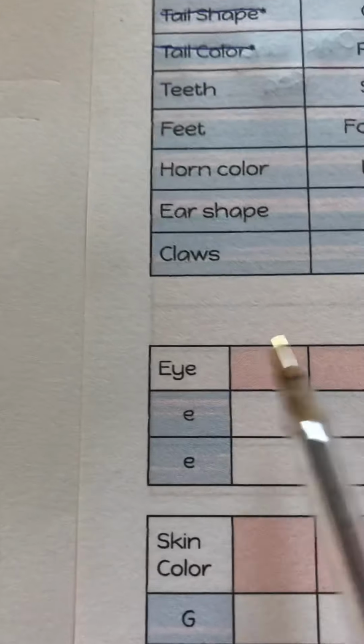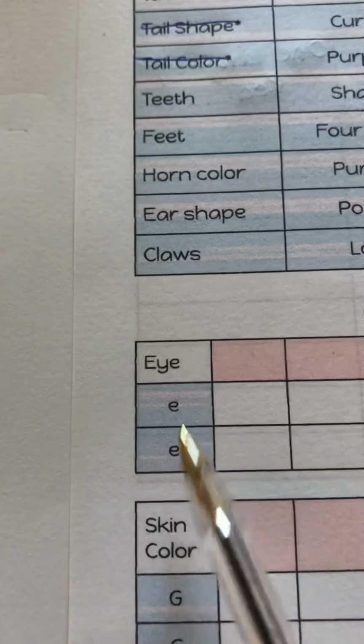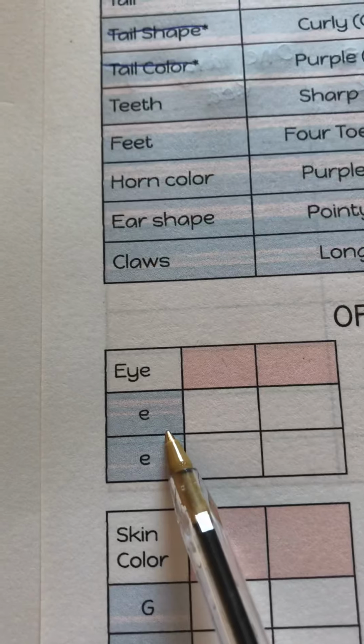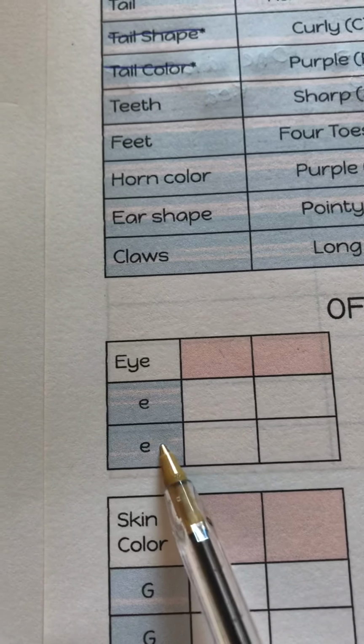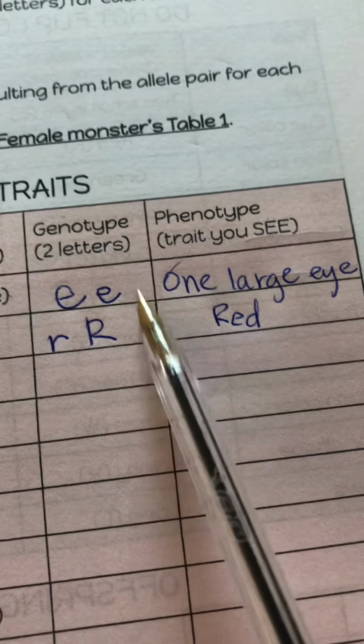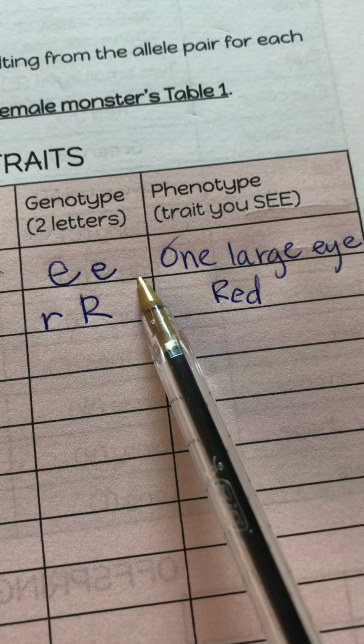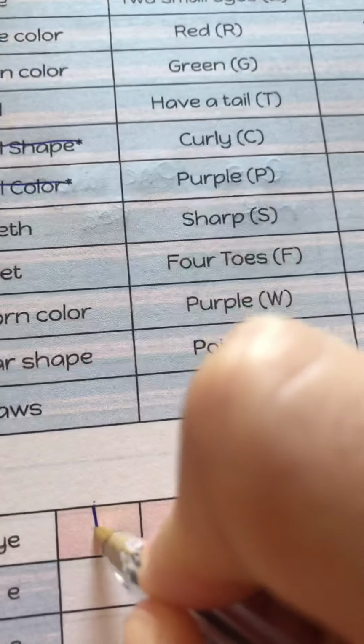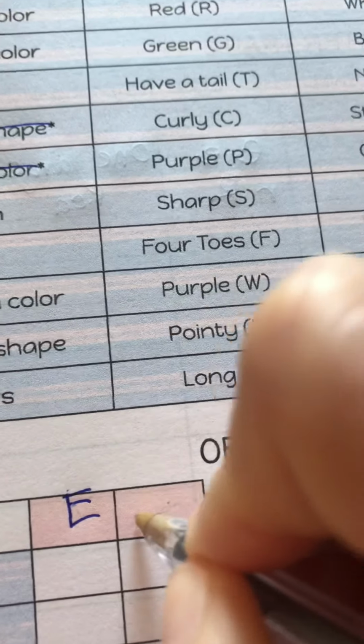So I've color coded it. This is the mama, this is the daddy. So the dad has 2 lowercase e's. You're going to flip back over. My female happens to have a lowercase e and a lowercase e. It doesn't matter. It's whatever your female has. So if your female has a capital E and a lowercase e, that's what you're going to fill in.